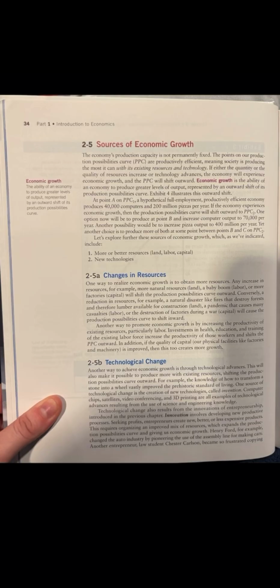One source of technological change is the creation of new technologies, or invention. Computer chips, satellites, video conferencing, and 3D printing are all examples of technological advances resulting from the use of science and engineering knowledge.